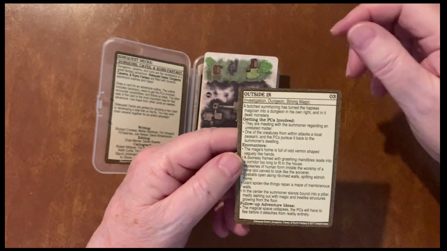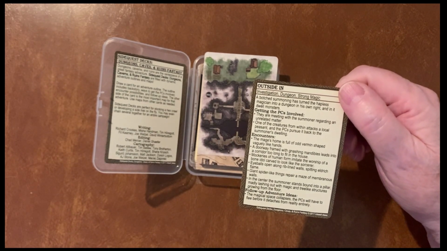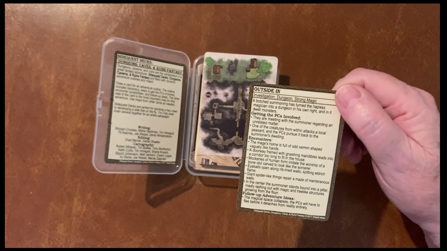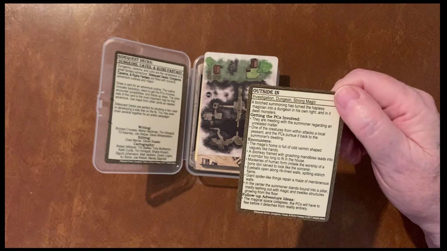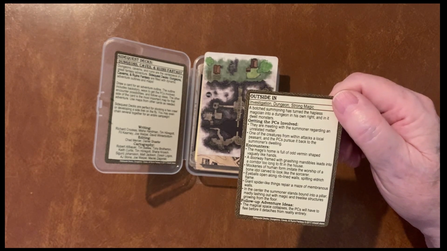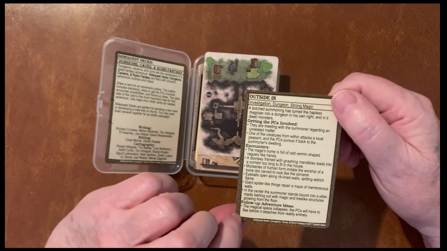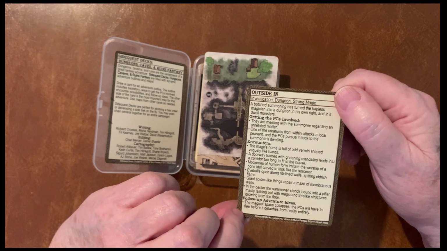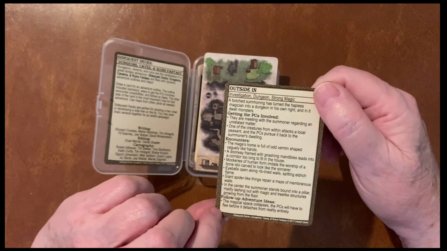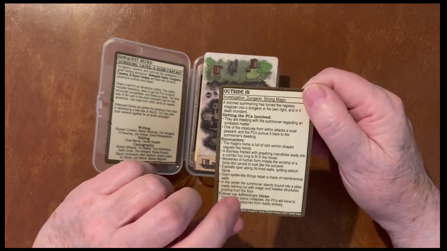And then it's got encounters here. The mage's home is full of odd vermin shaped vaguely like hands. Ugh, that sounds gross. A doorway framed with gnashing mandibles leads into a corridor too long to fit in the house. So there's all kinds of stuff here. And there's even a follow-up adventure idea that says the magical space collapses and the PCs will have to flee before it detaches from reality entirely. So these are really cool.